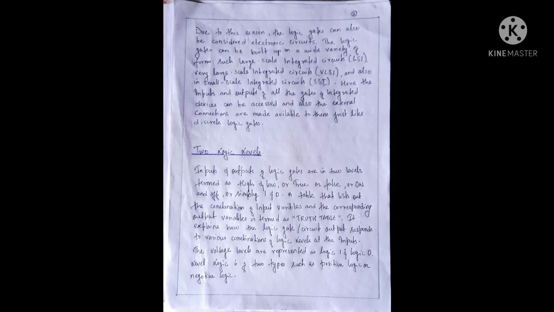A table that lists out all the combinations of input variables and the corresponding output variables is termed as truth table. A truth table defines the functions of a logic gate by providing a concise list that shows all the input states in tabular form of each possible combination of input variable that the gate could encounter. It explains how the logic gate or circuit output responds to various combinations of logic labels at the inputs. The voltage labels are represented as logic 1 and logic 0. Label logic is of two types, such as positive logic or negative logic.